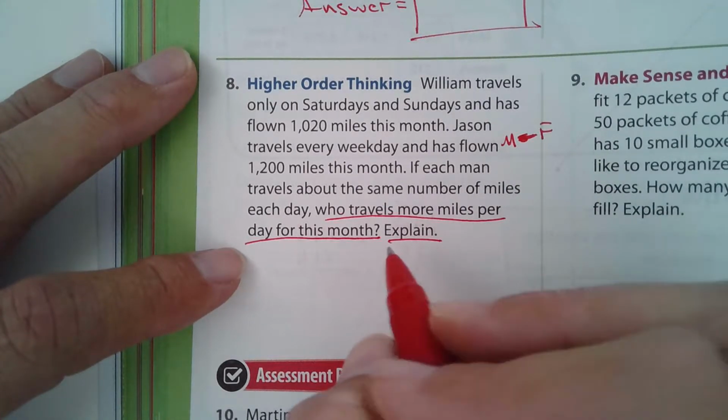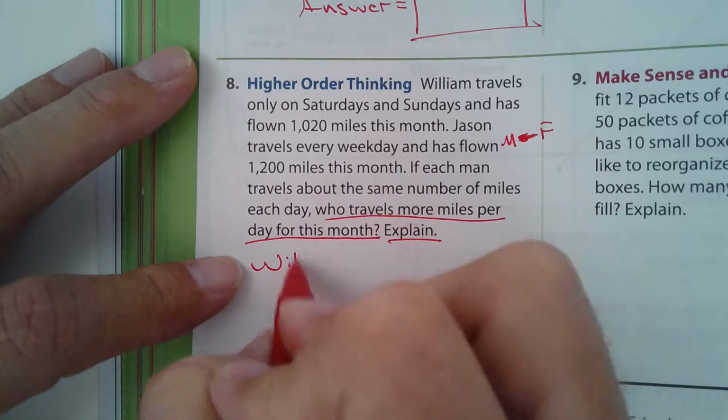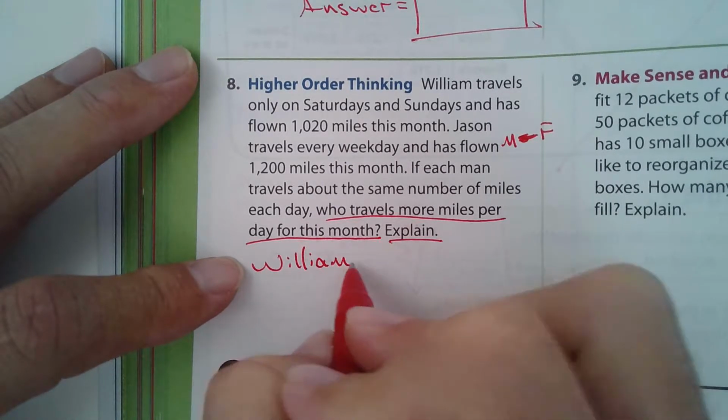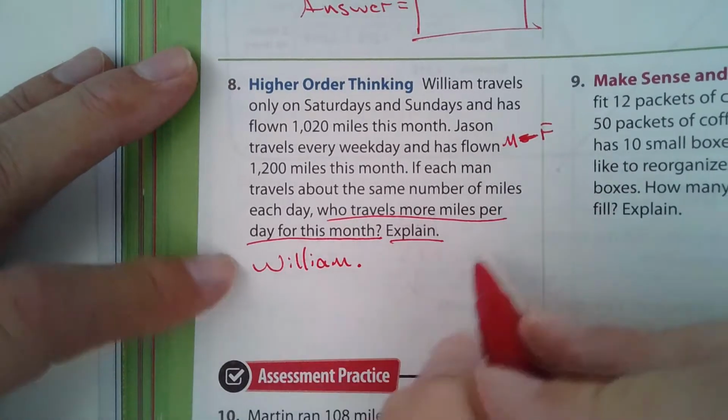So William is the answer. Then it says explain.